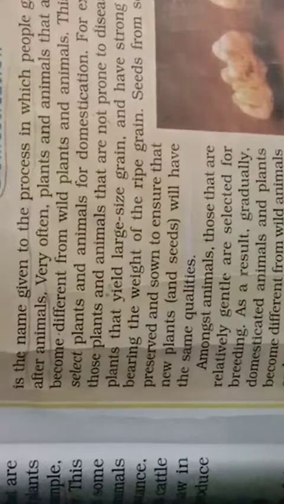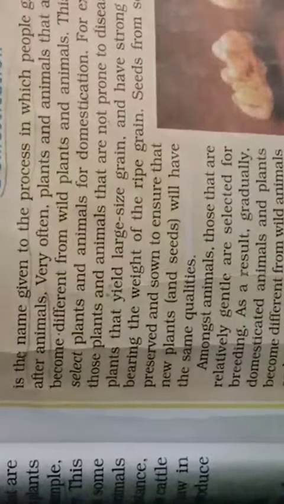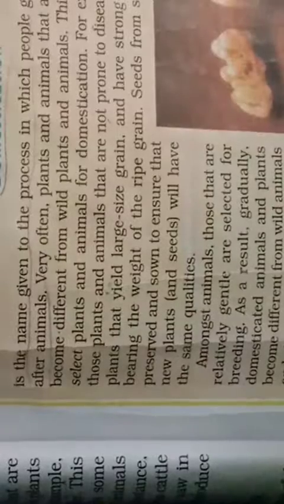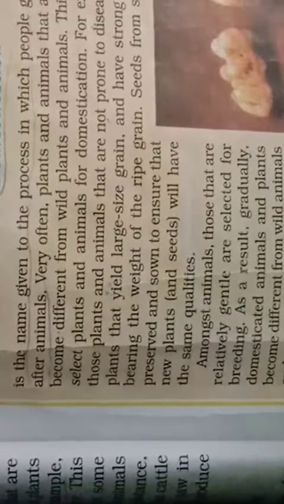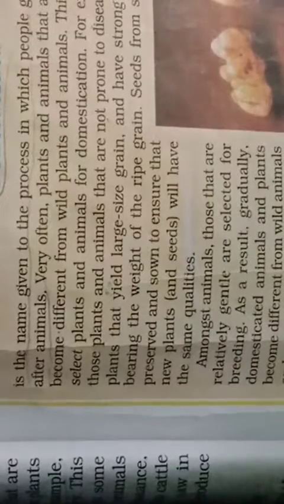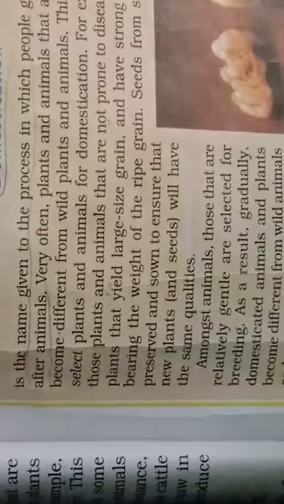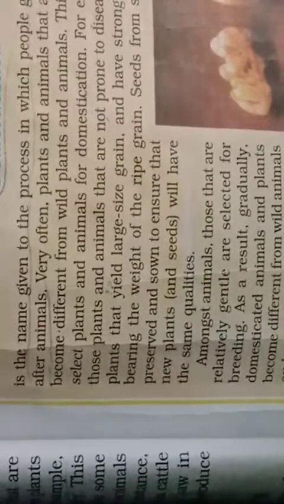Very often, plants and animals that are tended by people become different from wild plants and animals. This is because people select plants and animals for domestication. For example, they select those plants and animals that are not prone to disease.